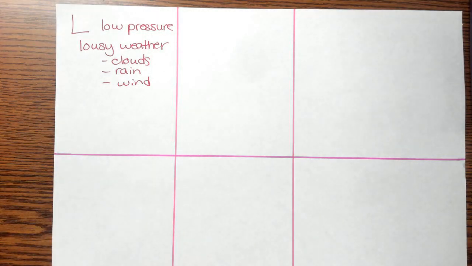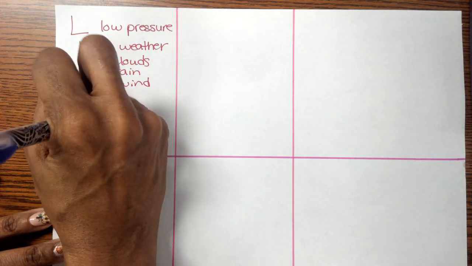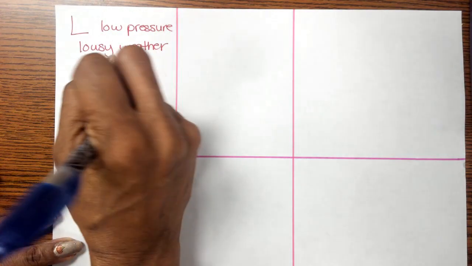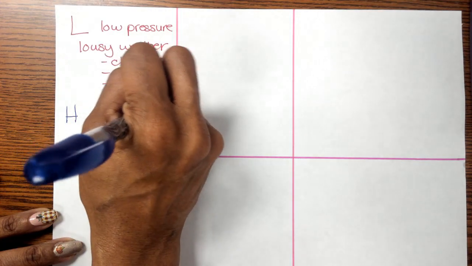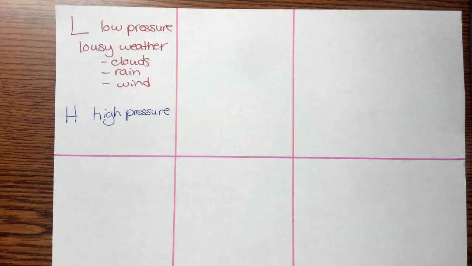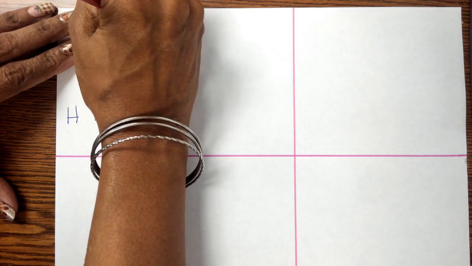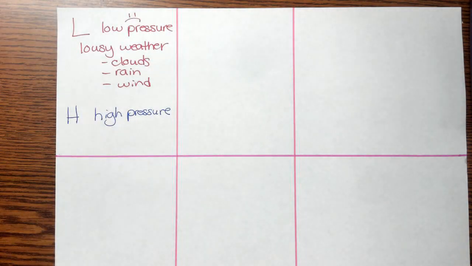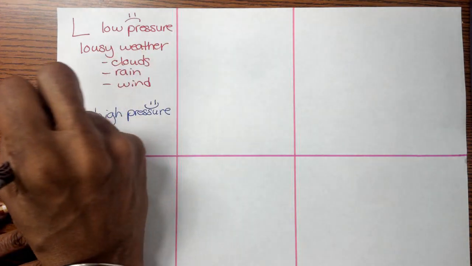Okay, then we talked about high pressure systems. Okay, and I forgot for low pressure to put lousy weather. Oh no, I wrote it. I'm sorry. High pressure is happy weather.